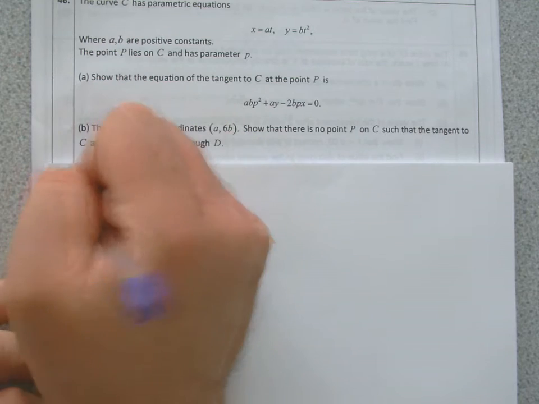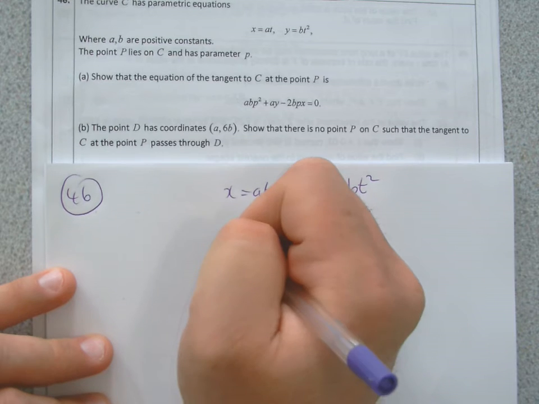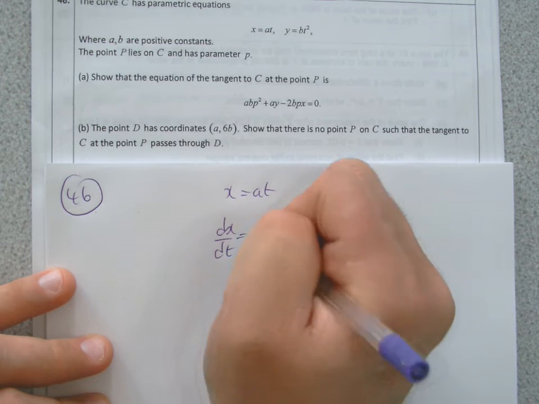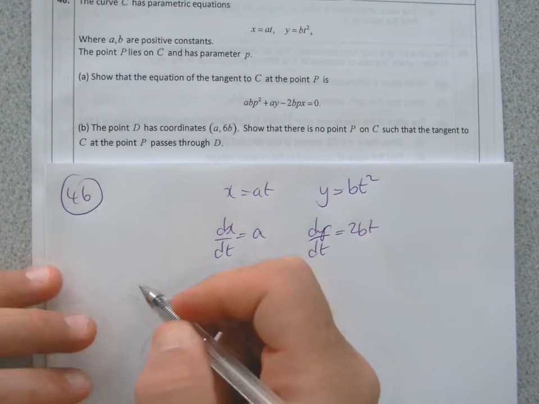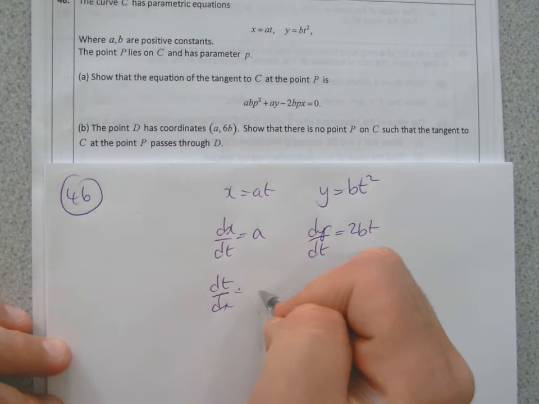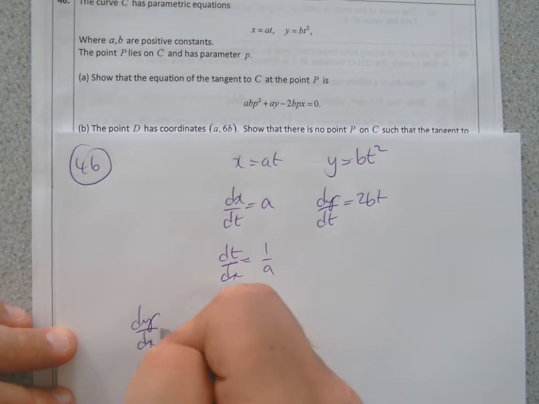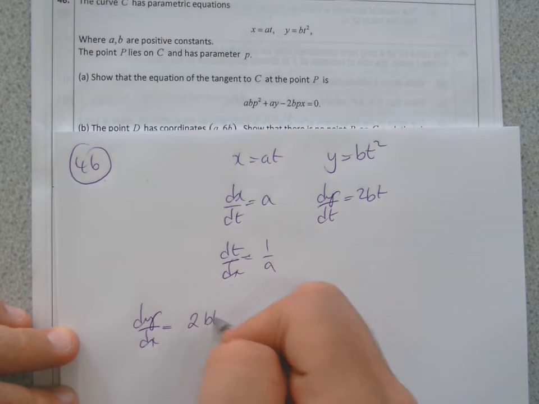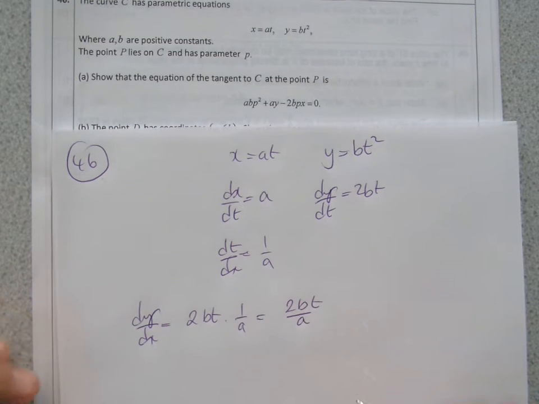Okay, question 46, x equals at, y equals bt squared. So dx/dt equals a, dy/dt equals 2bt. Okay, b and a are constants, as it says in the question. So dt/dx then is this constant, so it'll be the reciprocal of it, 1 over a. dy/dx then will be this times this. Okay, 2bt over a, and that will give you then the gradient.